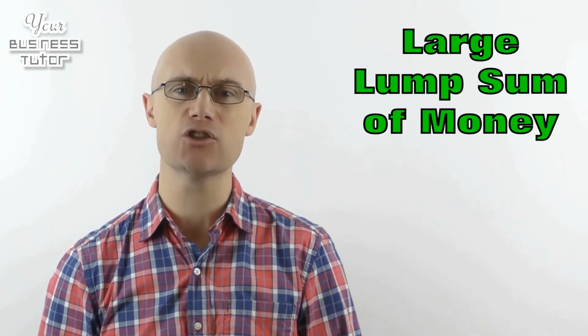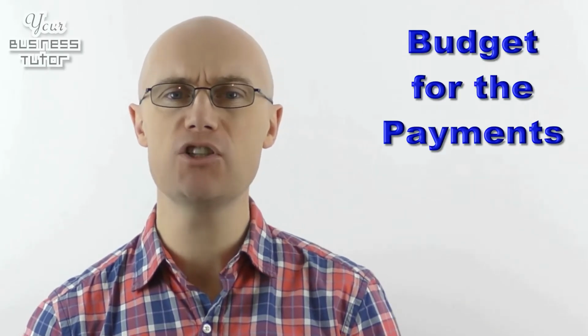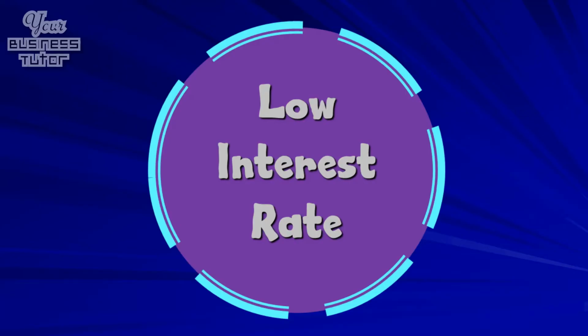As before, a big advantage of a mortgage is that it gives a business access to a large lump sum of money to purchase property it would otherwise not be able to afford. Further still, as a mortgage is repaid in monthly instalments, it makes it easier for a business to budget for the payments, especially as the interest rate on mortgages tends to be low.